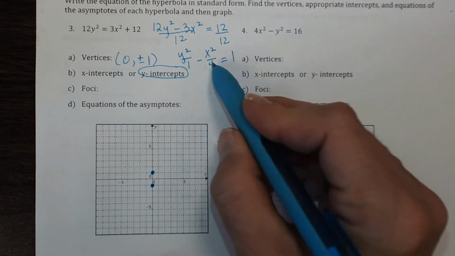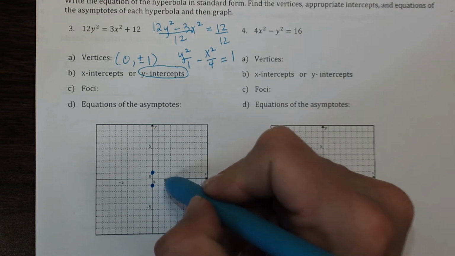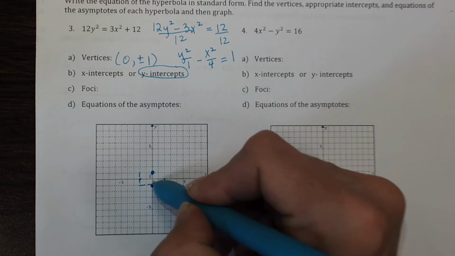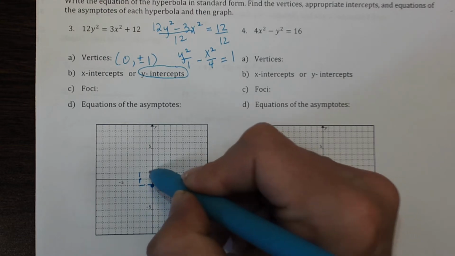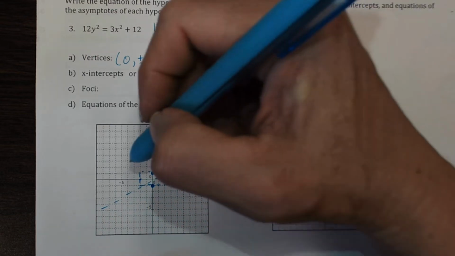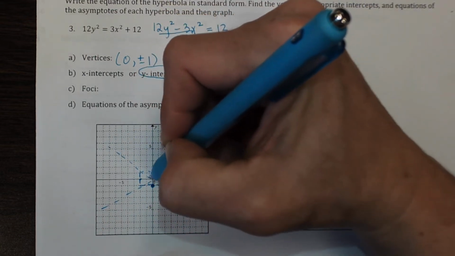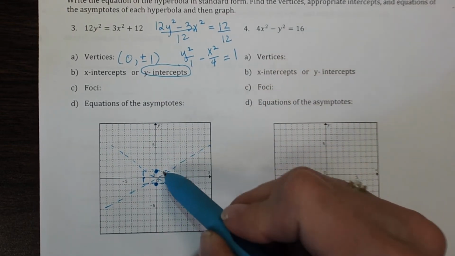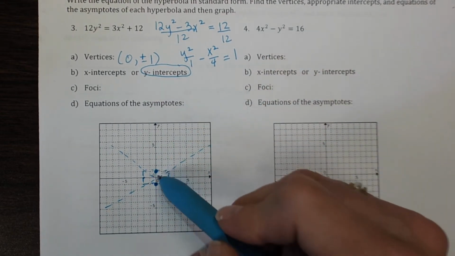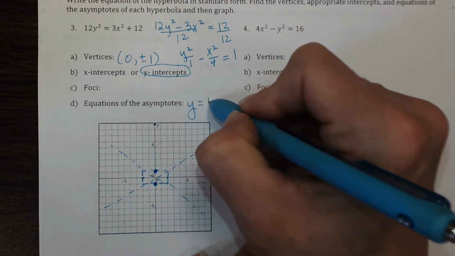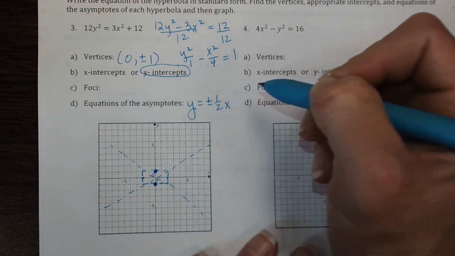Now we're going to go out, the square root of 4 is 2. So we're going to go out 2 to the right and 2 to the left. Remember, those aren't exactly points, but they're going to help us draw in our box for our asymptotes. So again, when I draw in those asymptotes, all I'm doing is connecting the corners of the box with the center. So we can also stop right now and say what the equation of our asymptotes is. We have a rise of 1 and a run of 2. So we have y is equal to plus or minus 1/2 x.